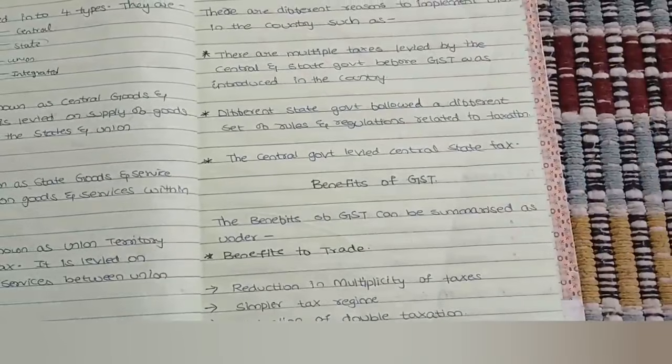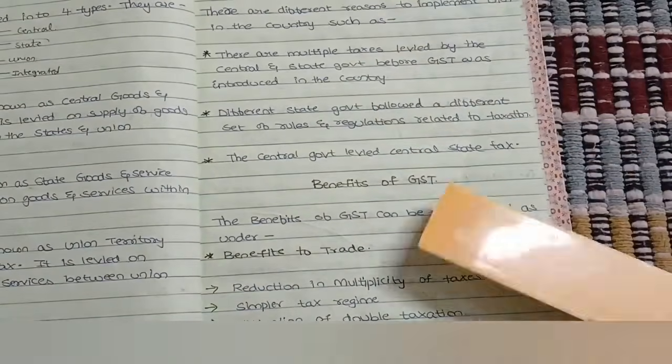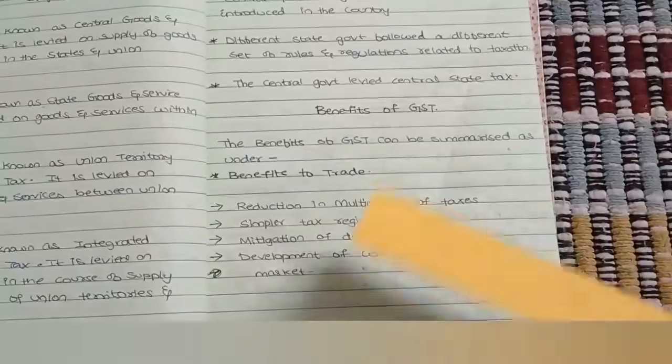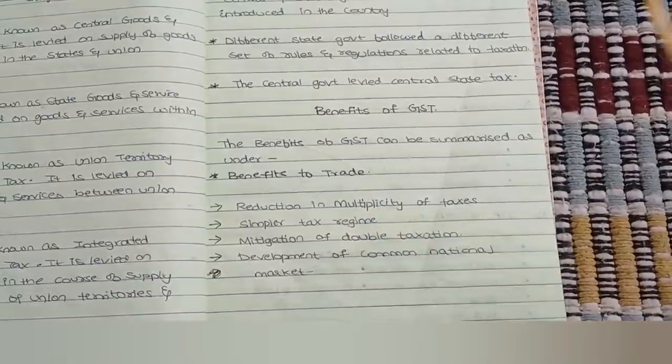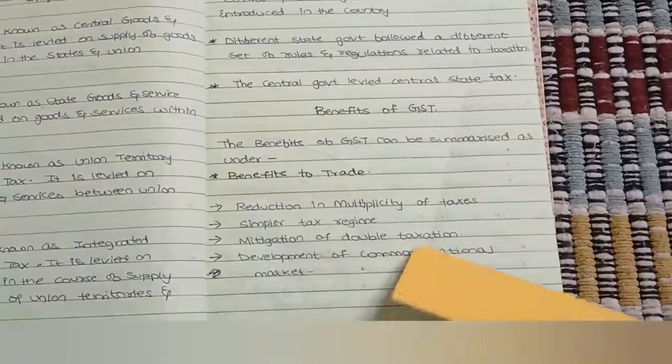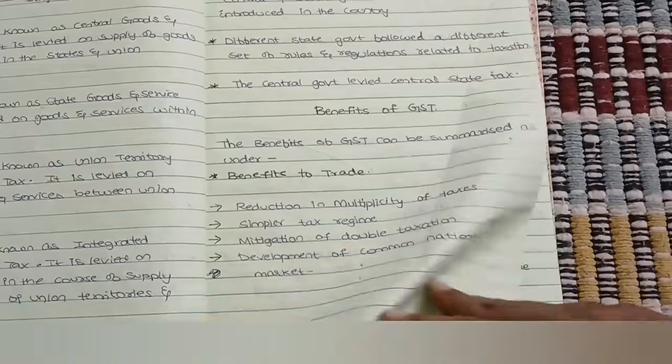Why we need GST? Just now we have discussed what are the advantages we are having, that you can write here. Benefits of GST. For traders, it will do reduction of multiple taxes. Simple tax regime means one nation, one tax only you will have. And mitigation of double taxation. Double taxation will be reduced by the implementation of GST, and development of the common national market. Country will also get developed.